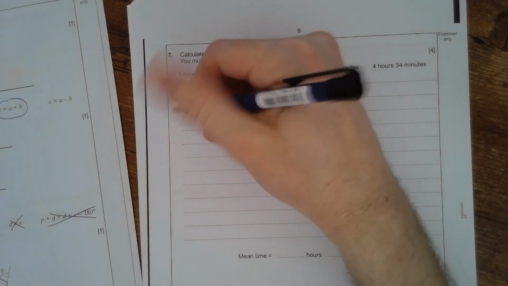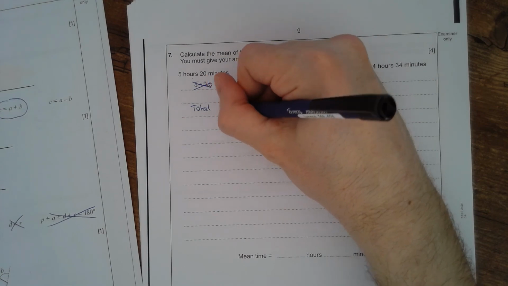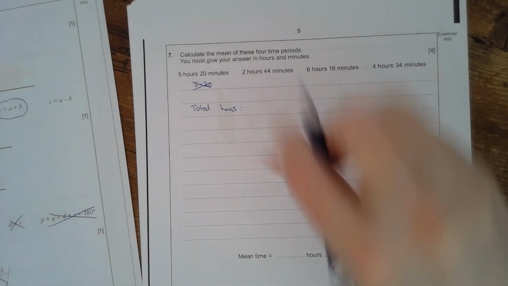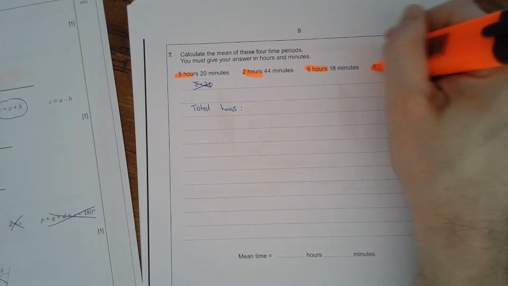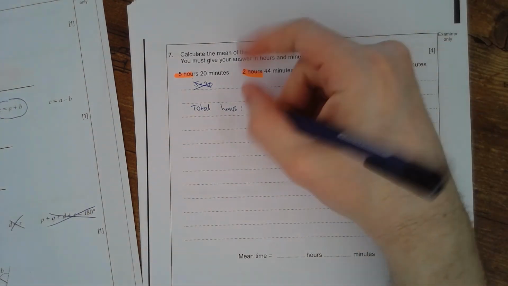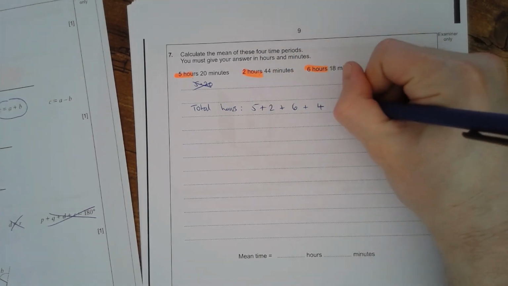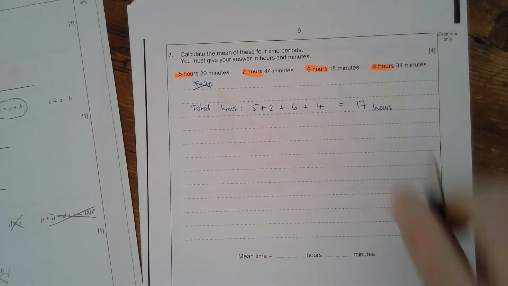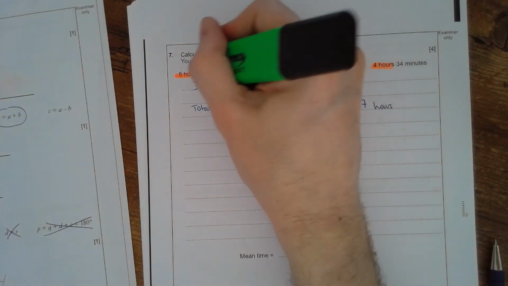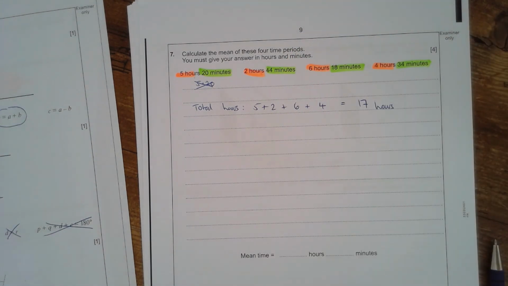Okay. So what I'm going to do is work out the total hours. So what I'm going to do is 5 hours plus 2 hours plus 6 hours plus 4 hours. So 5 plus 2 plus 6 plus 4. Okay. That comes to 17 hours. The next thing I'm going to do is work out the total minutes. So 20 minutes, 44 minutes, 18 minutes, 34 minutes.